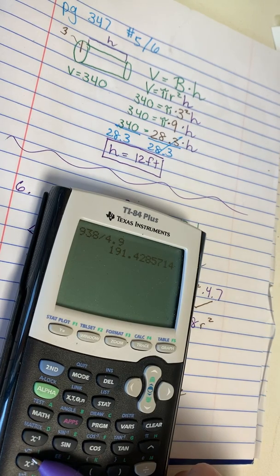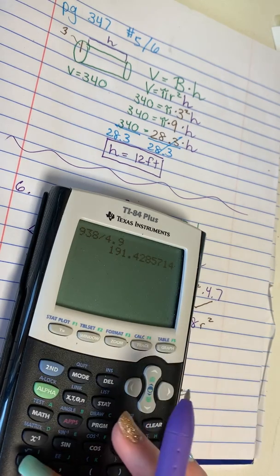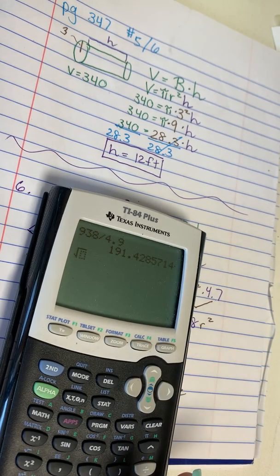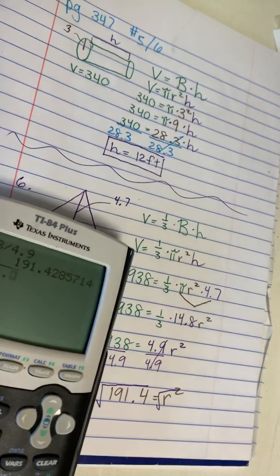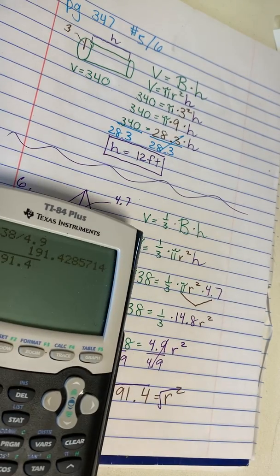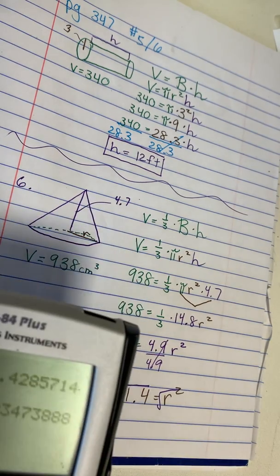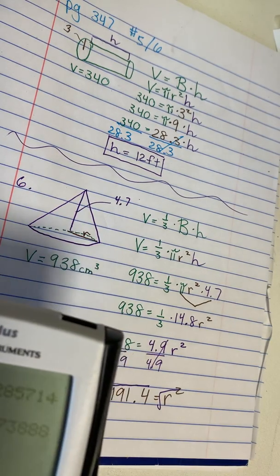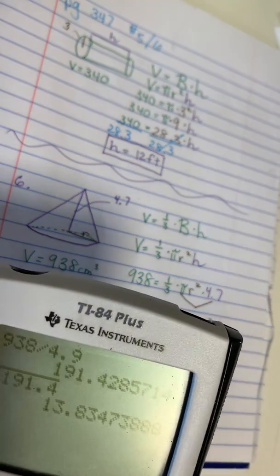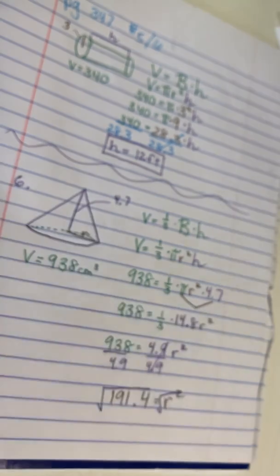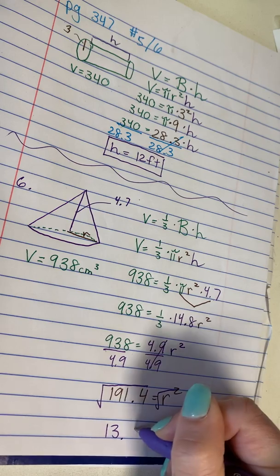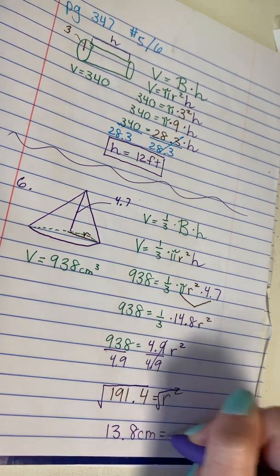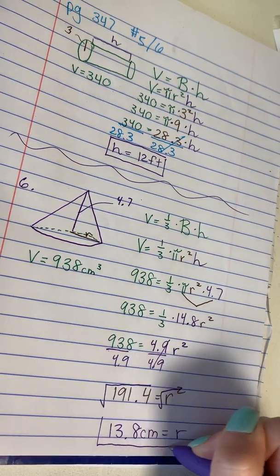Mine is here. To get that blue number, I press second, and the square root will show up. And we find out that the square root of 191.4 is 13.8. So 13.8, in this case centimeters, will be our radius.